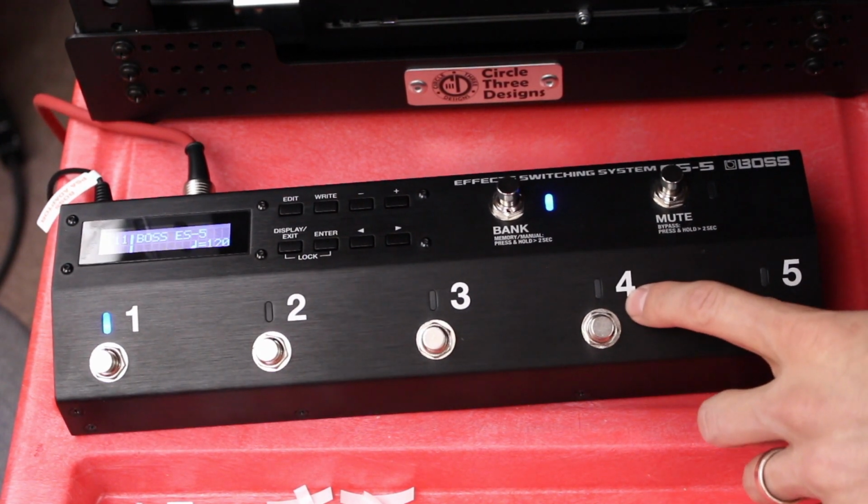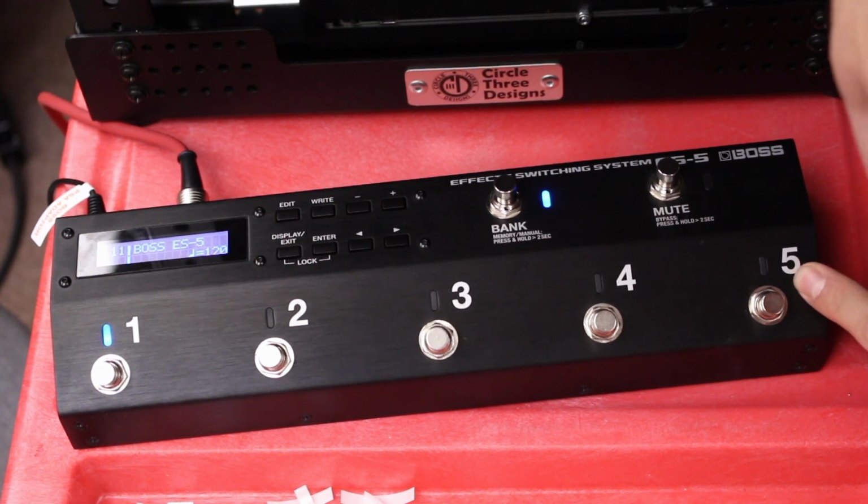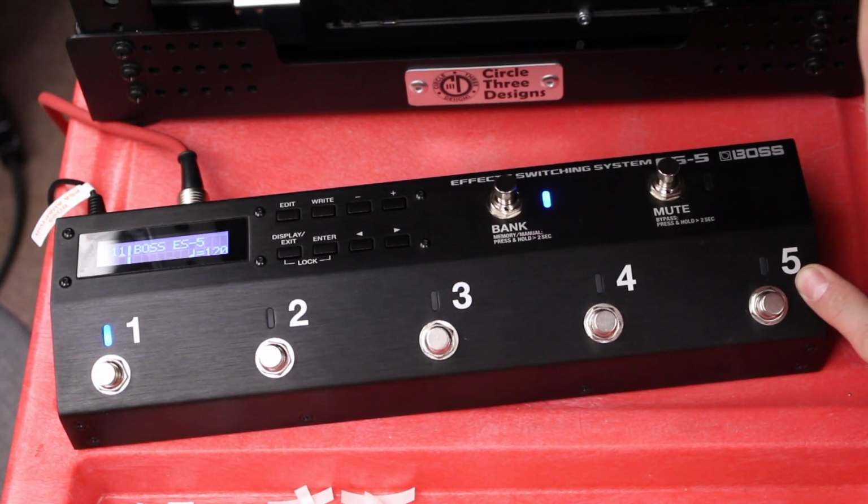And then just for grins here, we programmed patch 5 to mute everything. Maybe you want to call the show and get home in time for the new episode of Melrose. Totally get it.